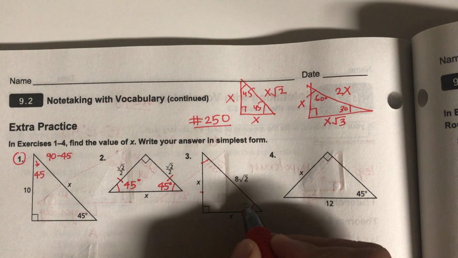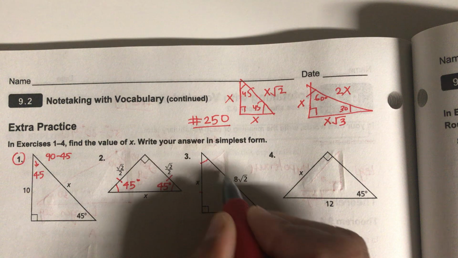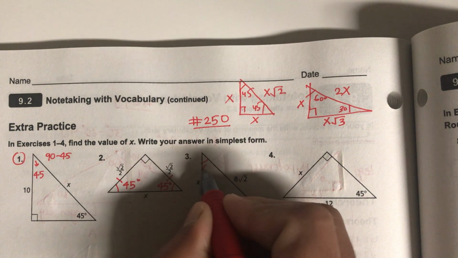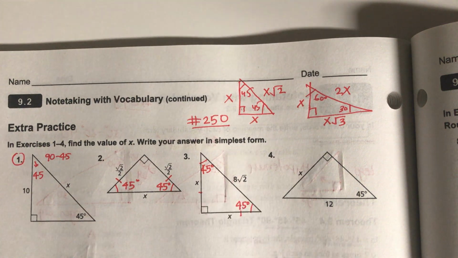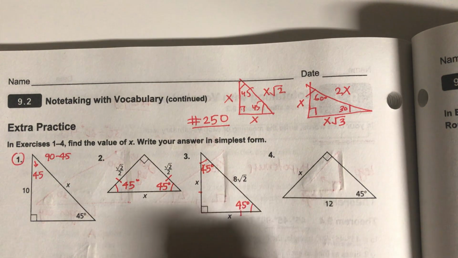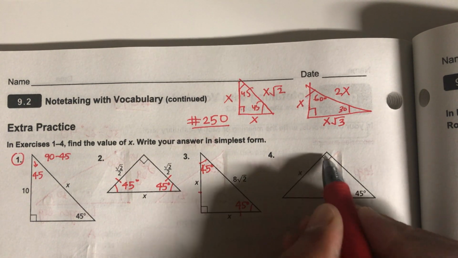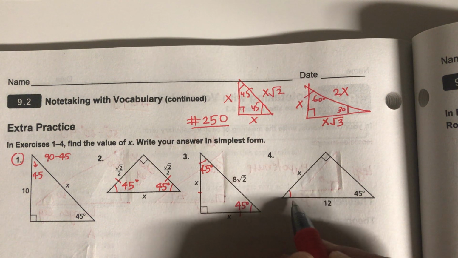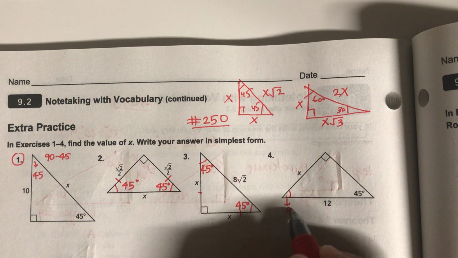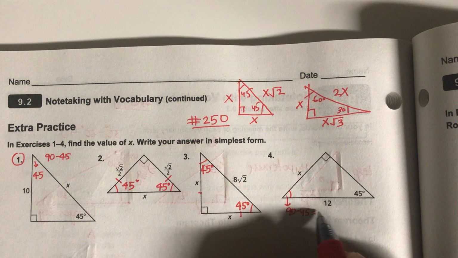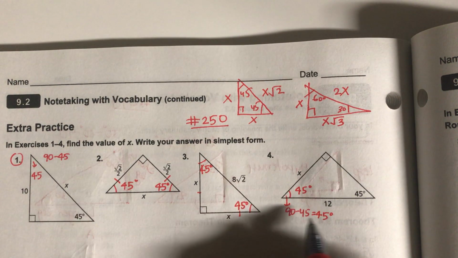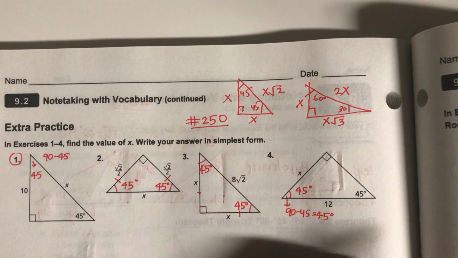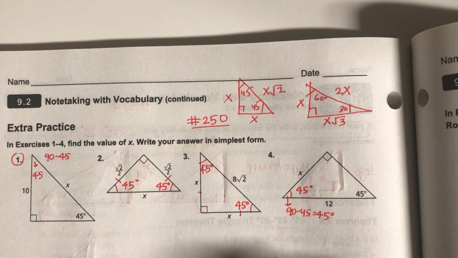And since these are base angles in a right triangle, they are congruent. It means this is supposed to be 45, this is supposed to be 45. Same thing we can look here. This is 45, this is 90, so this is again 90 minus 45, that is what? 45 degrees.